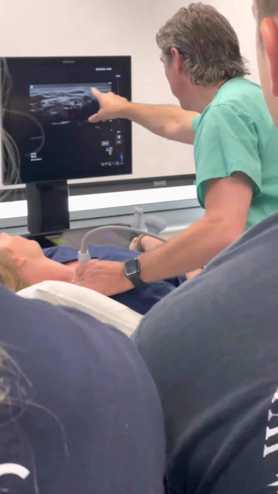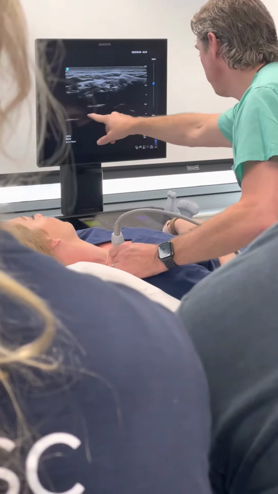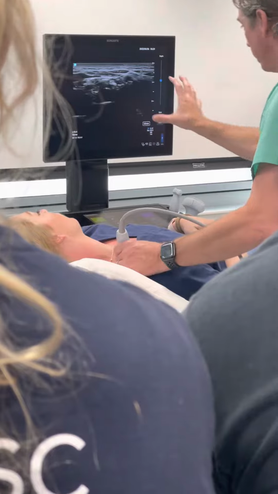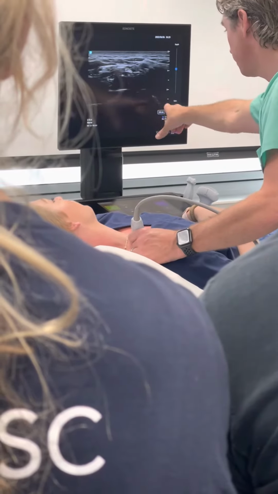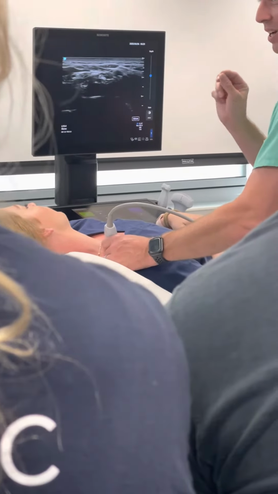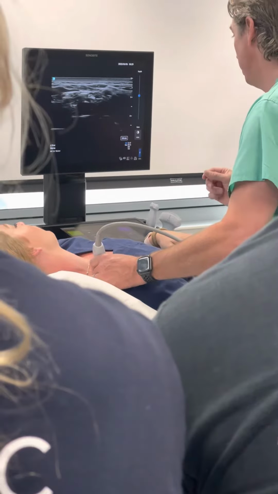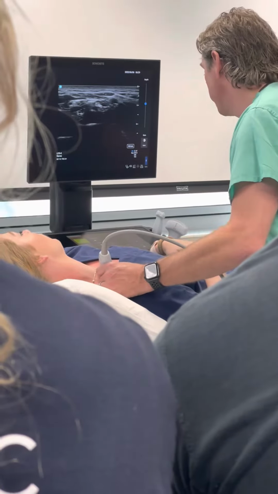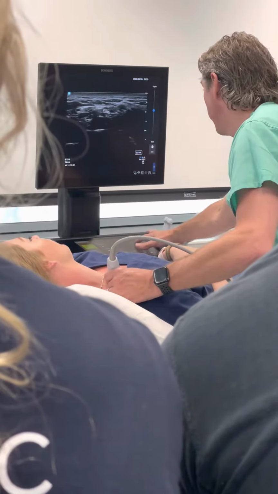You know, the sub-Q layer, all this kind of stuff, but down here it kind of gets fuzzy, right? And you're like, man, I really wish I could see these structures deep, because I know the lung is sitting down here somewhere, and it's something that I actively want to avoid sticking with the needle. So what we're gonna do is we're gonna tap that, and I'm gonna turn down my near field gain.